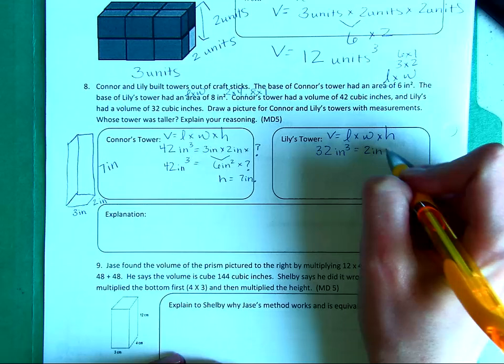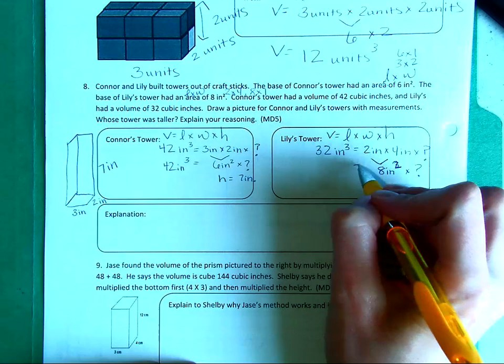And then she's got to multiply 8 inches squared by something to get 32 cubic inches. So I know you're a master multiplier. So 8 times what equals 32? Times 4. So I know that the height is 4 inches.